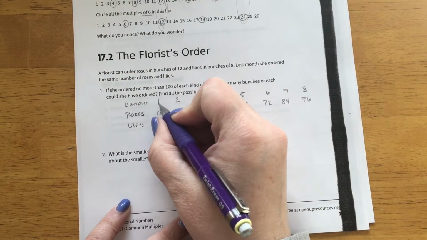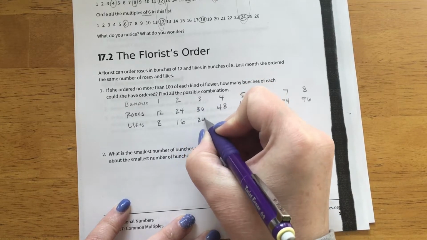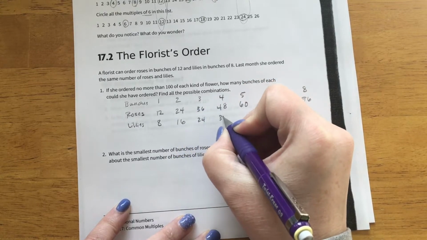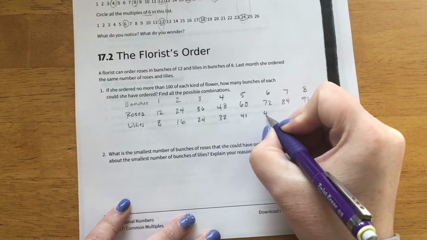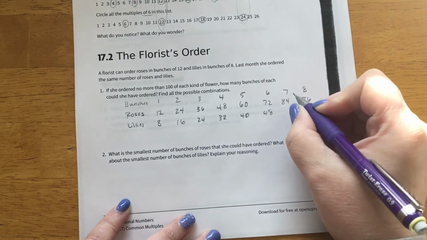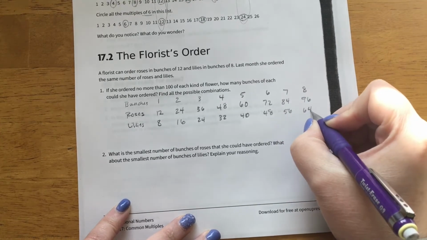How about lilies? If I buy 1 bunch, again, that'll be 8. If I buy 2 bunches, that'll be 16. 3 bunches is 24. 4 bunches is 32. 5 times 8 is 40. 6 times 8 is 48. 7 times 8 is 56. And 8 times 8 is 64.